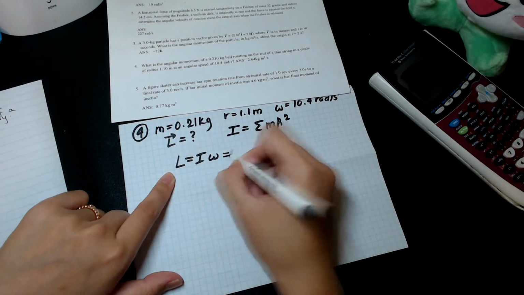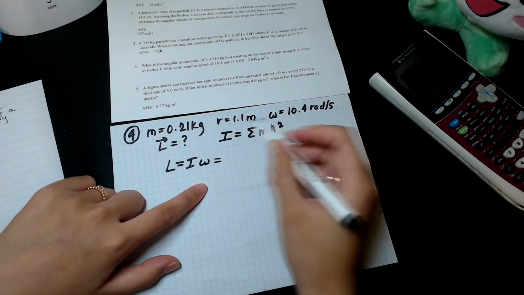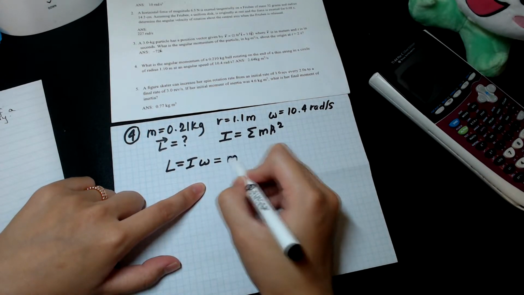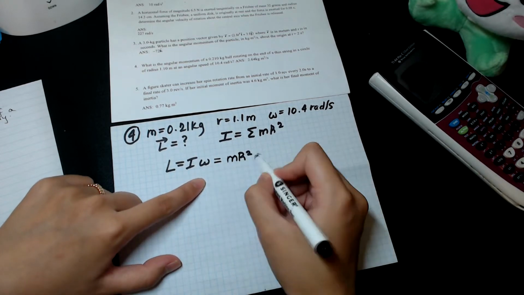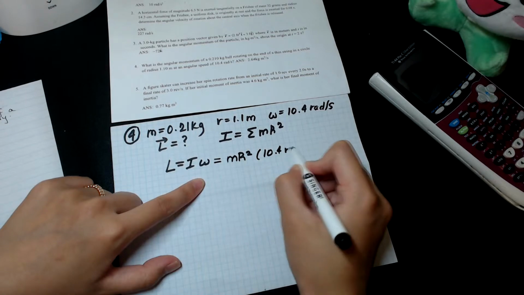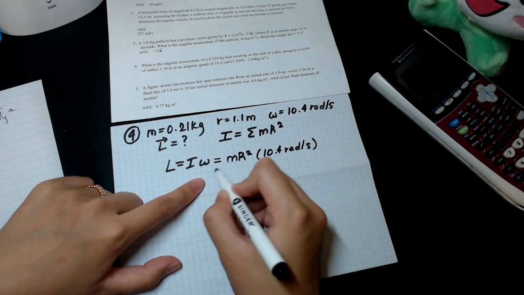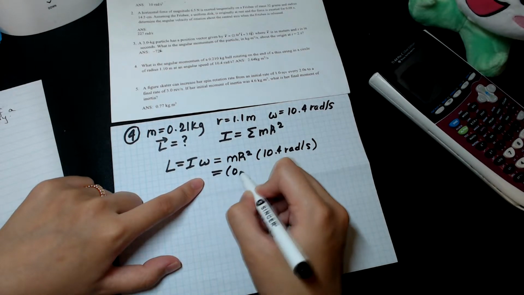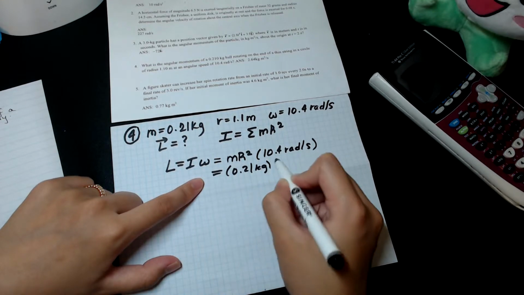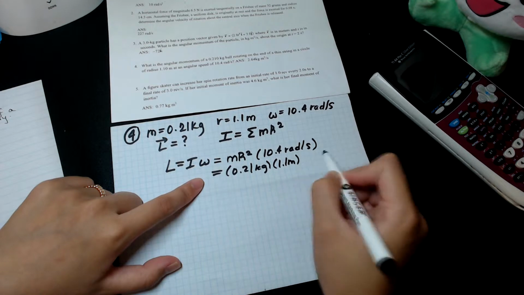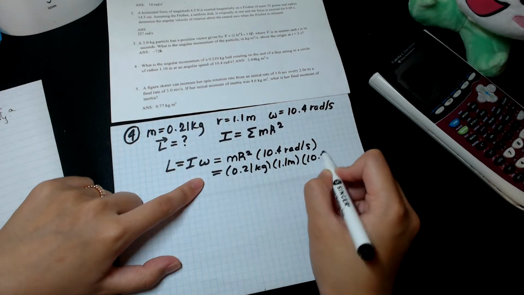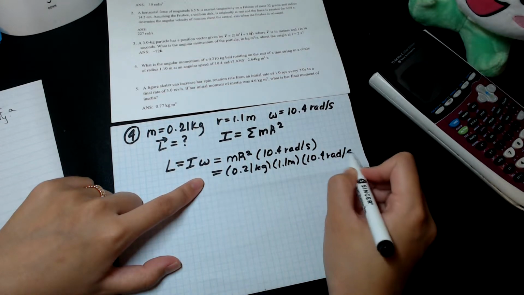And now we have our inertia, which we can plug in, mr squared, and we know W is 10.4 radians per second. Now mass is going to be 0.21 kilograms times radius 1.1 meters times 10.4 rads per second.